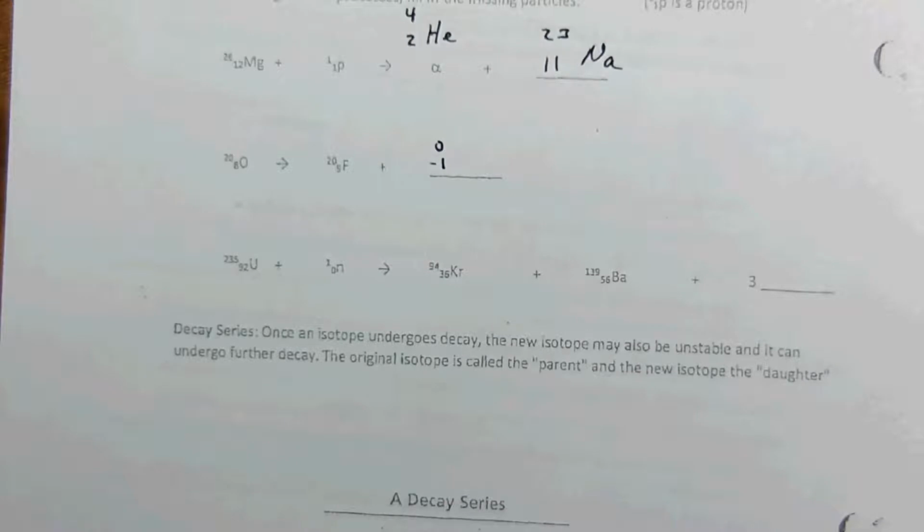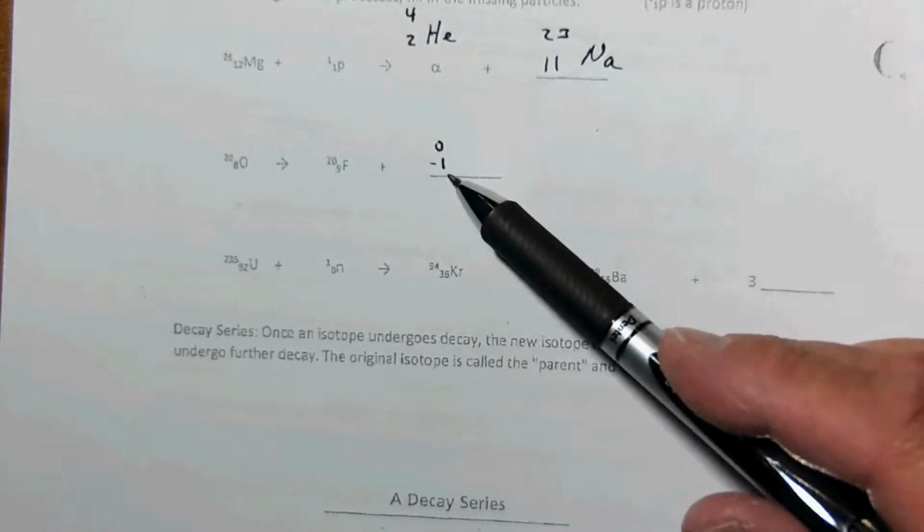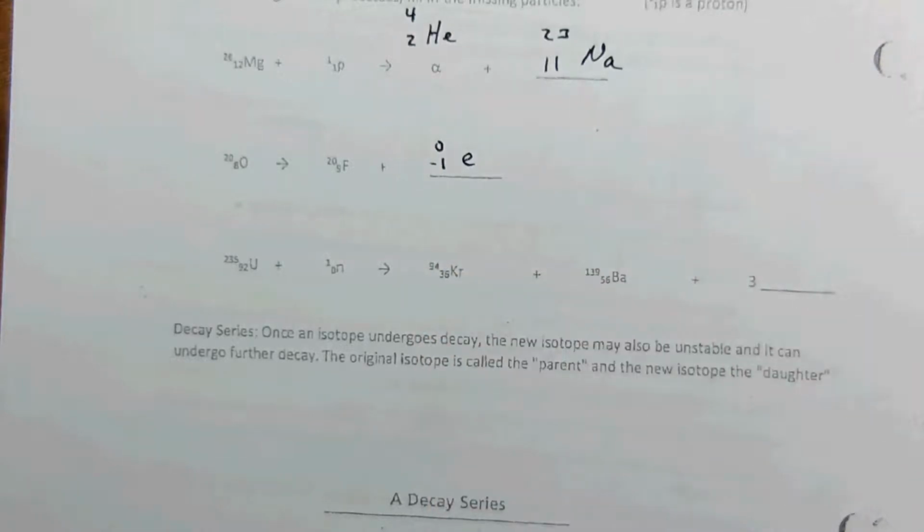What type of thing has no mass and has a charge of negative 1? The electron. So it's a beta particle that is the missing particle on that. So that's how you complete these nuclear equations.